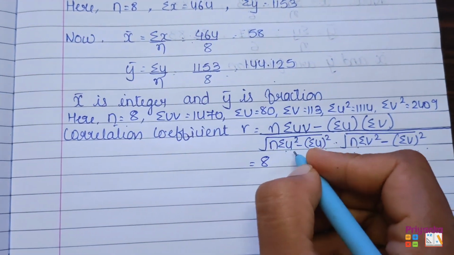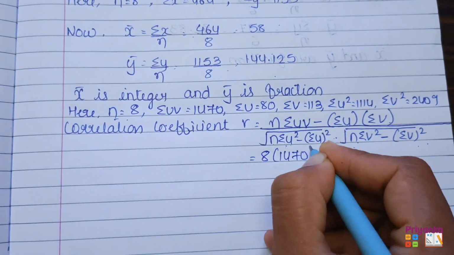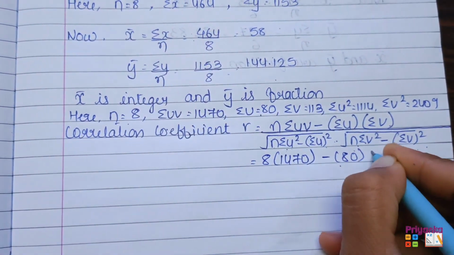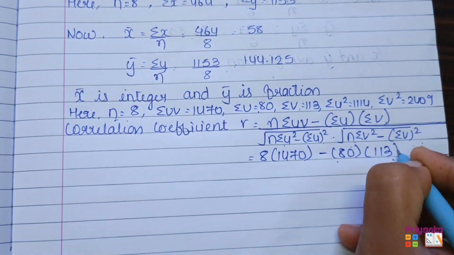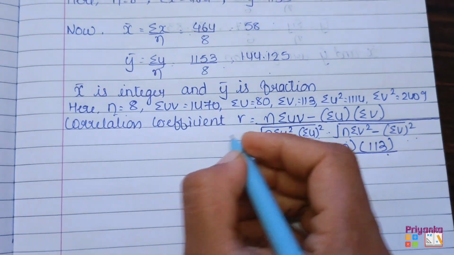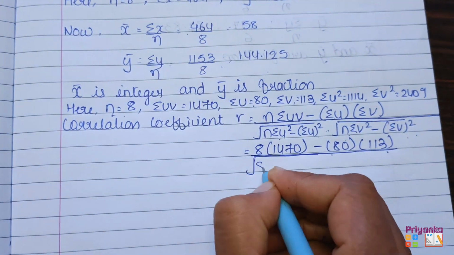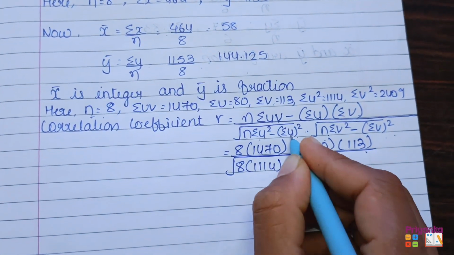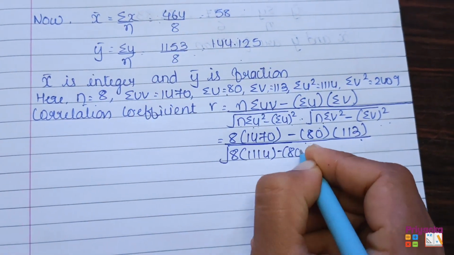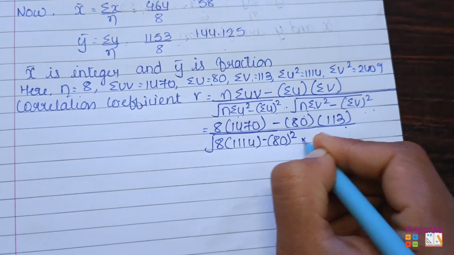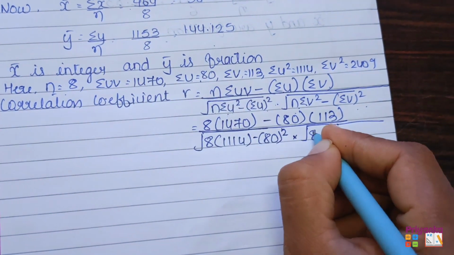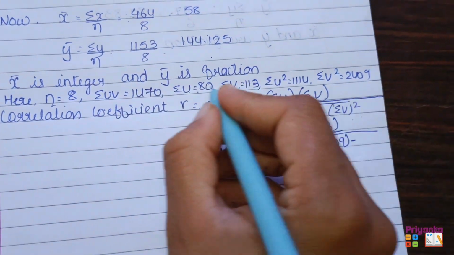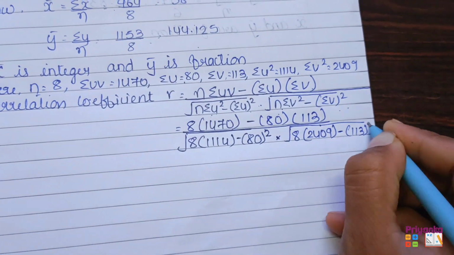N is 8, sigma uv, that is 1470, minus sigma u, that is 80, sigma v, that is 113, under root 8, u square is 1114, minus sigma u, that is 80, whole square, multiplied, n is again 8, v square is 2409, minus sigma v, that is 113 whole square.